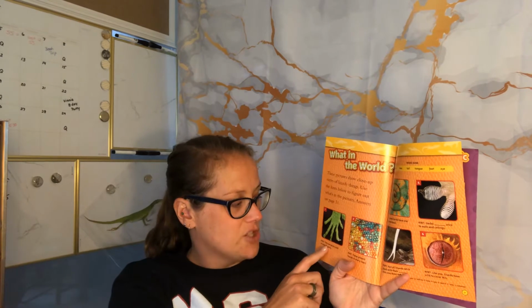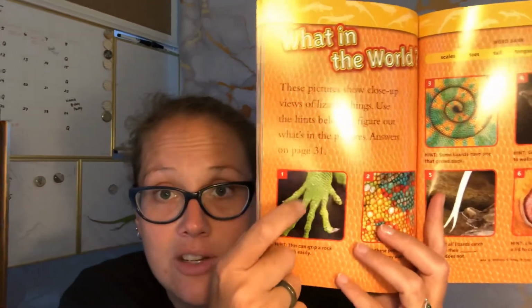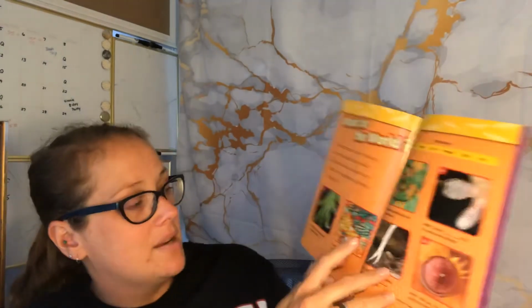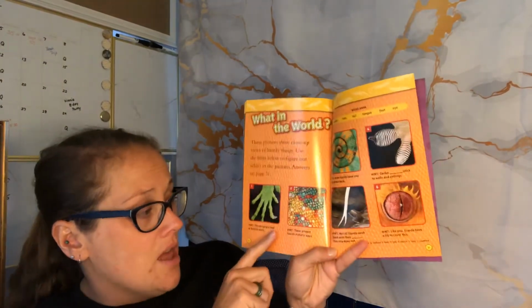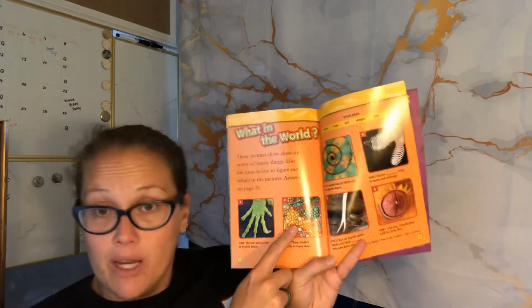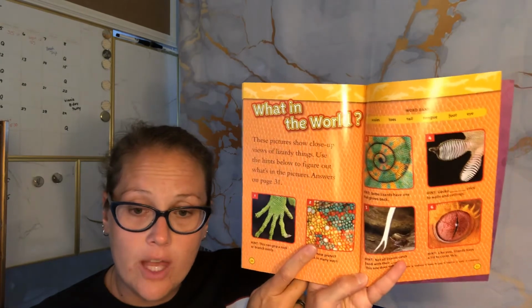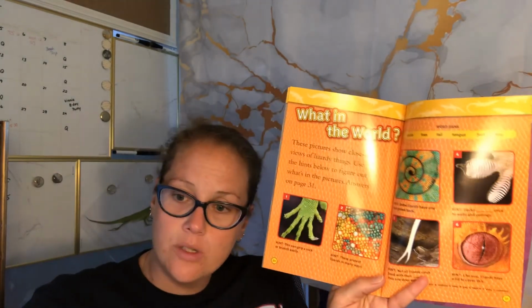These pictures show close-up views of lizardy things. Use the hints below to figure out what's in the pictures. So this first one we said yesterday was a lizard hand. It can grip a rock or branch easily, and even on their fingers, you can see their scales all the way down to their fingertips. Next is their scales. These protect lizards in many ways. They help keep moisture and water in, but they're hard, so they help keep dangerous things out.